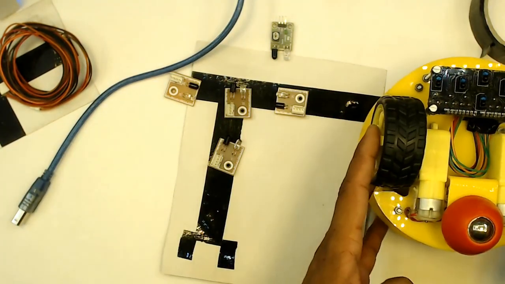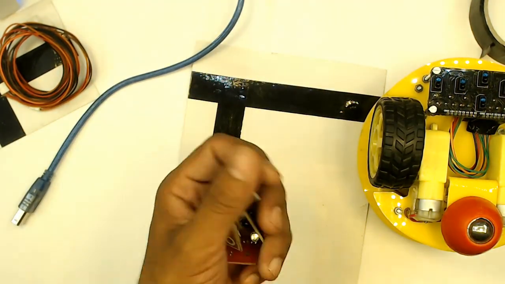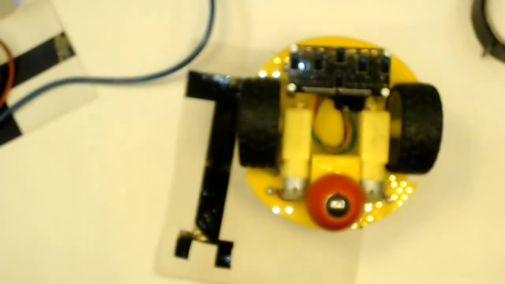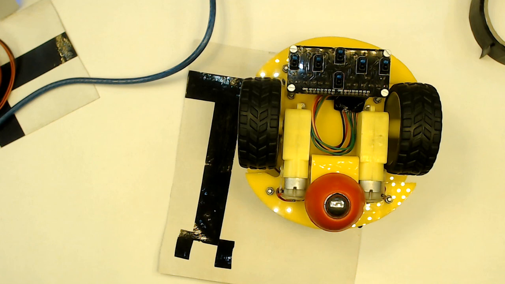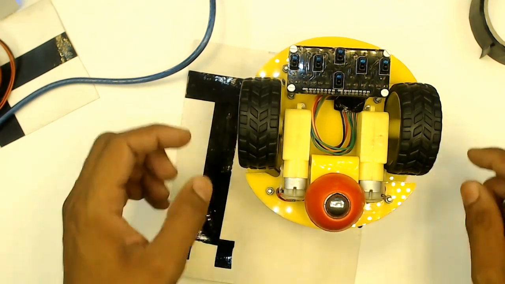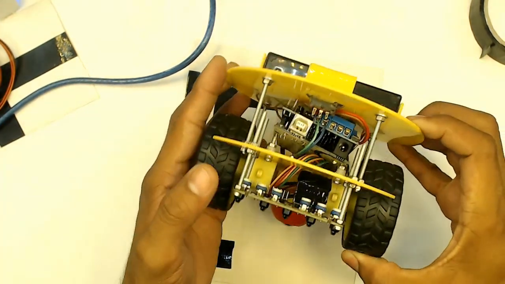So depending upon whether you prefer to have these discrete sensors or you prefer this line sensor array, you need to program your maze solving robot pretty wisely to cope up with the hardware and the software conditions. The rest of the conditions remain the same as we discussed in the initial video.